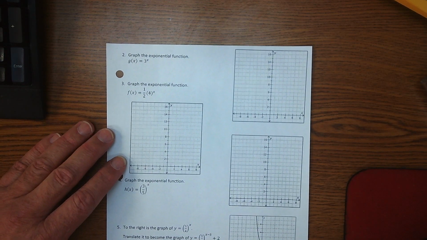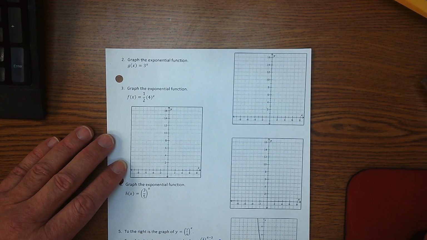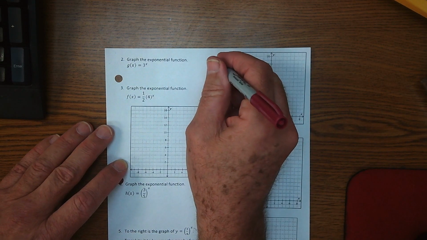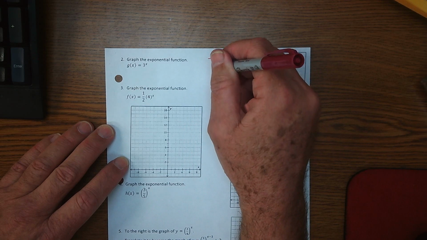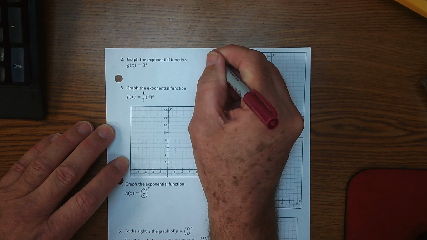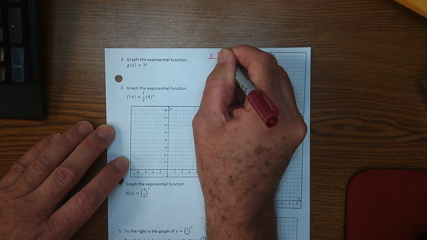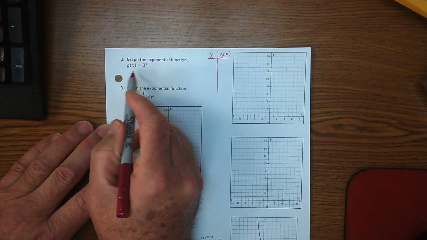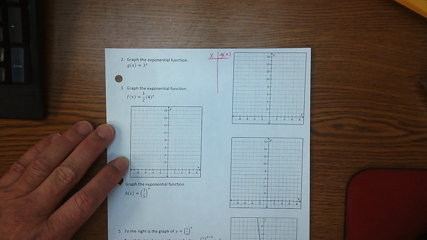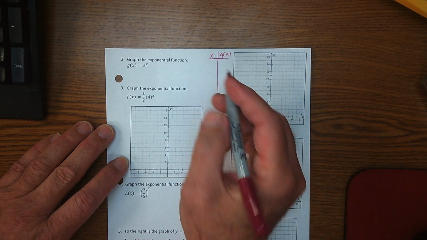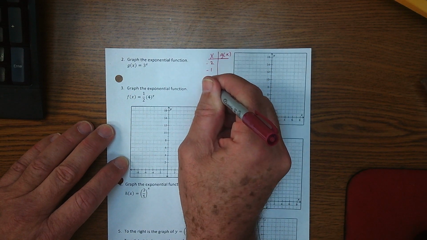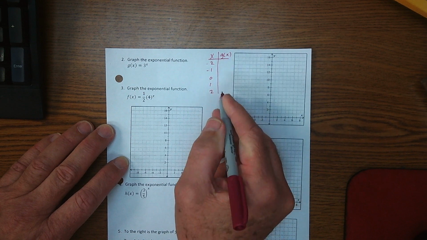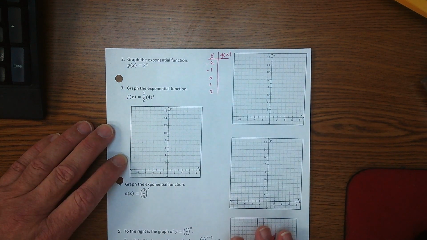we're going to do the same thing, except now we're going to graph it. So we're going to take the same function and find out what the table of values is. We'll make it ourselves over here. So this is my x, this is my g of x, because it's a g function. And we're going to put these numbers in here, the same numbers: -2, -1, 0, 1, and 2. We get these points, and we're going to graph them on the graph over here.